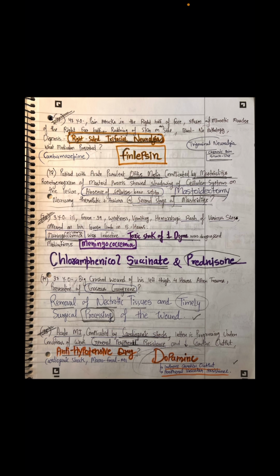The mastoid process is just behind the ear, so it is very easy for the infection to spread from otitis media to the mastoid process. At the second stage of mastoiditis, what you are going to do, sir, is cut the mastoid process in order to prevent further complications to the patient.